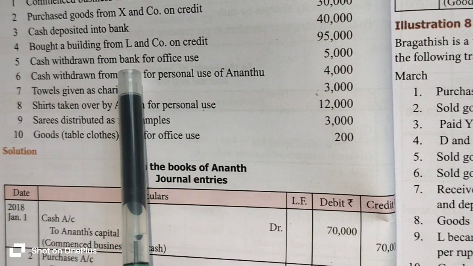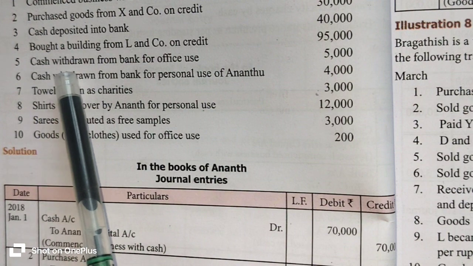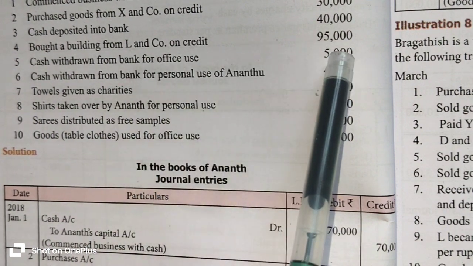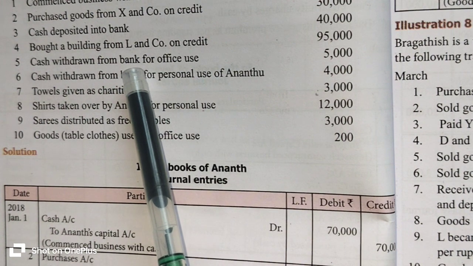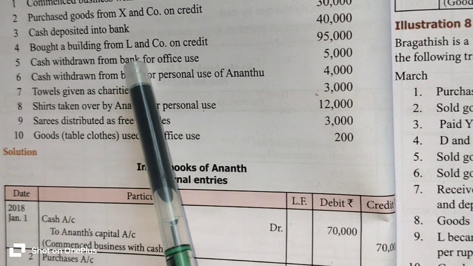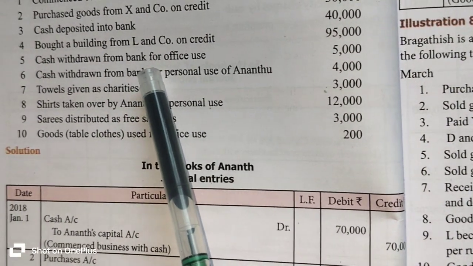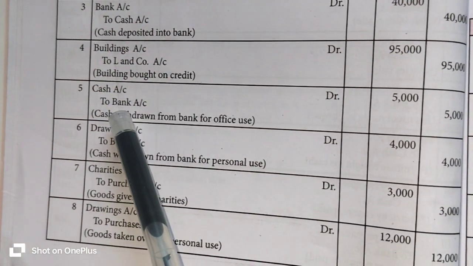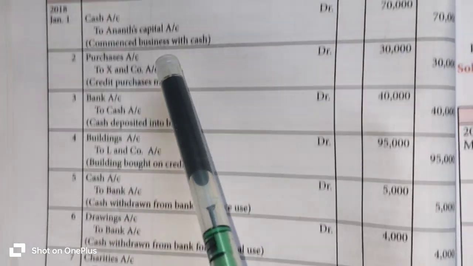So your bank account decreases by 5,000 rupees. Whenever your bank account decreases, your asset account also decreases, and whenever an asset account decreases, it is to be credited. So the bank account is to be credited.